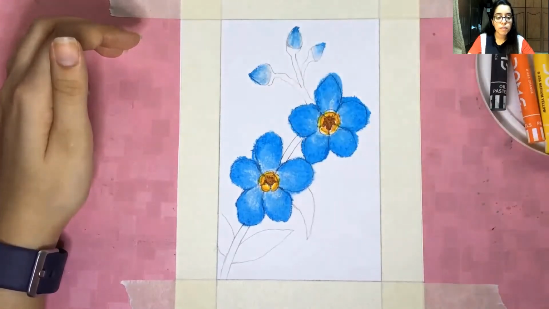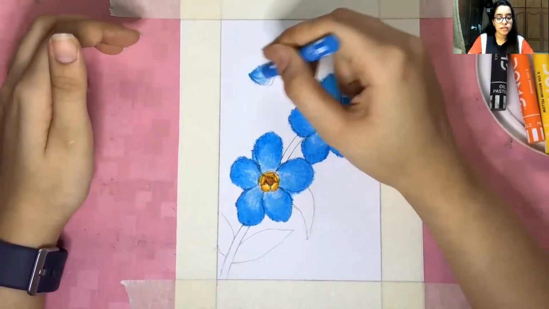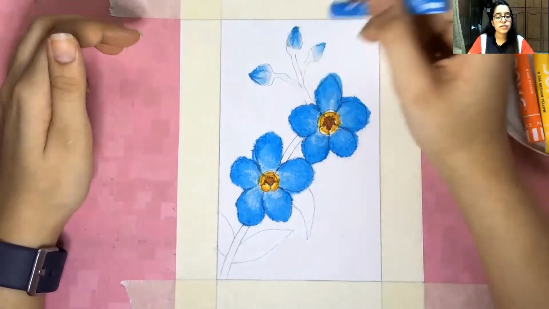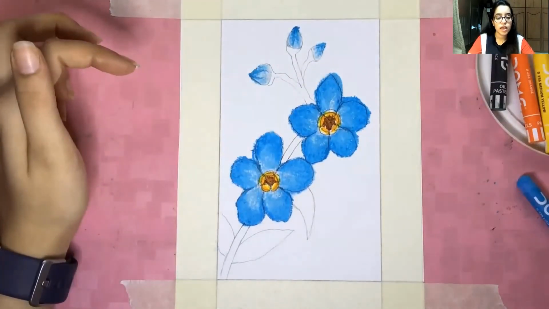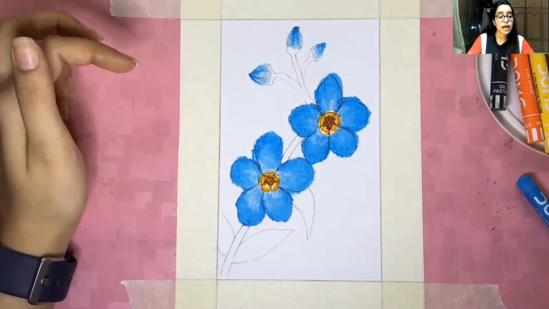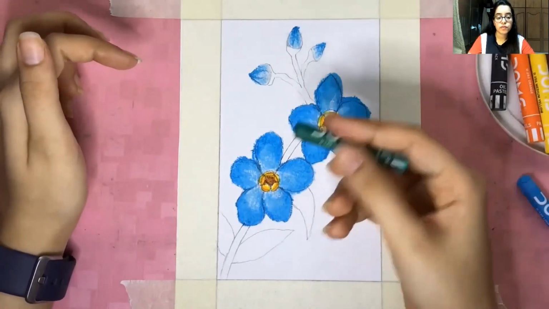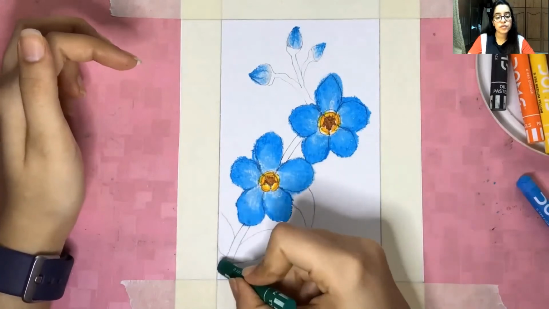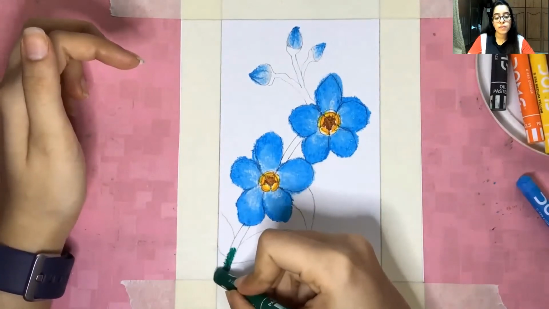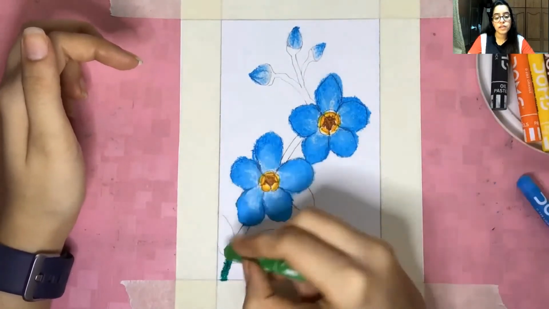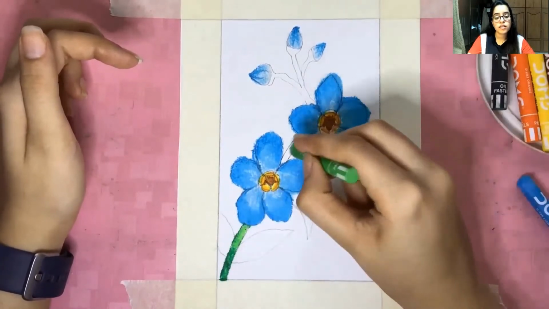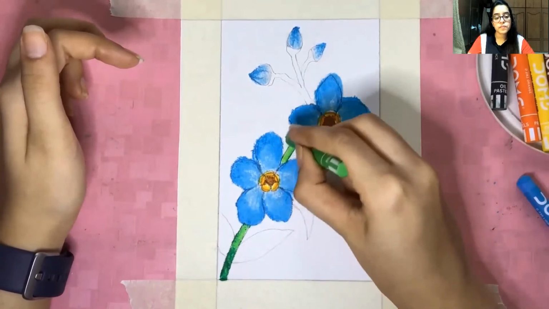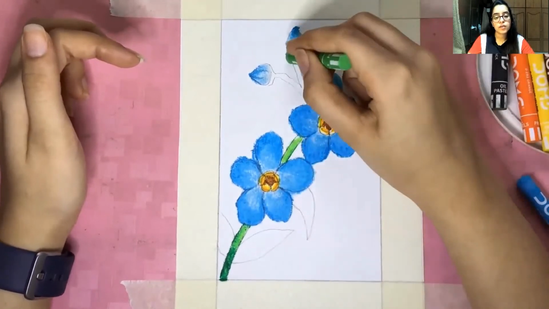Okay, so we are done with the buds and the flower as well. If you feel it's really light, you can just add a little bit of blue color. So it's now time to add colors to the stem of the flower. So I'm taking a dark green first. I'm going to color the stem, followed by light green, and I just shade it nicely with the light green now.